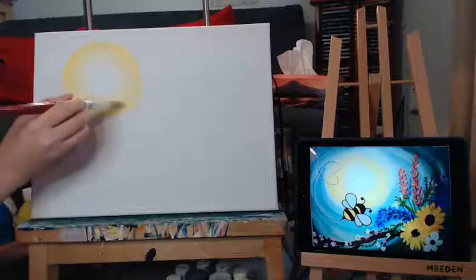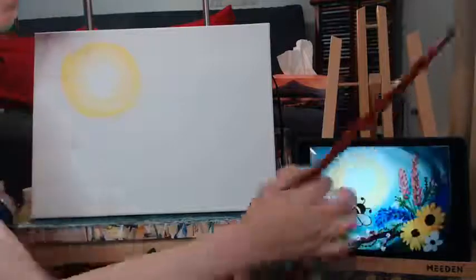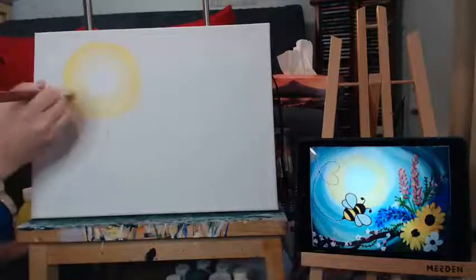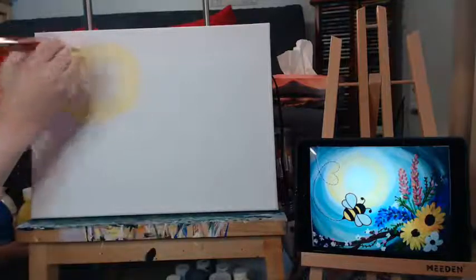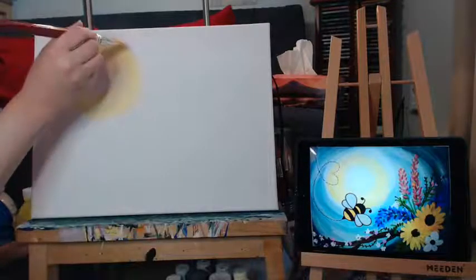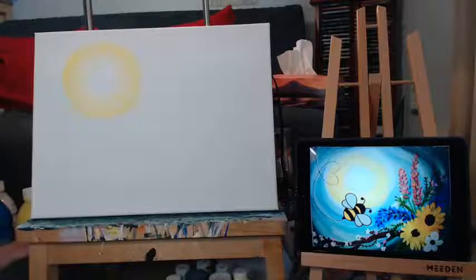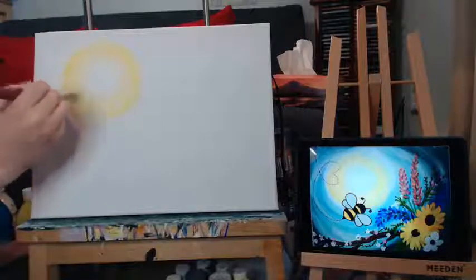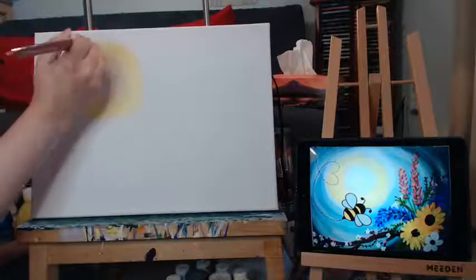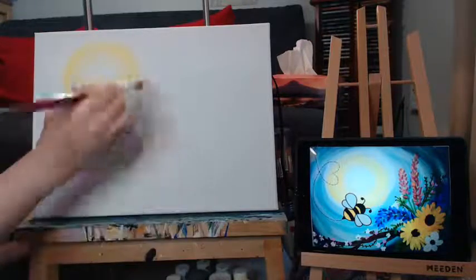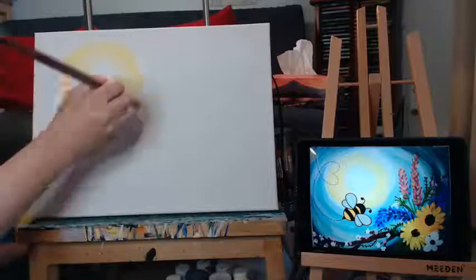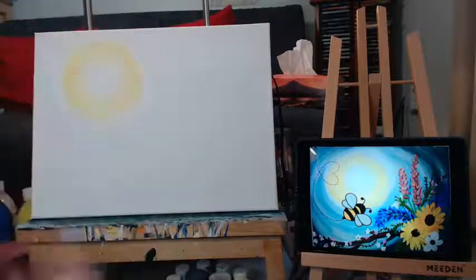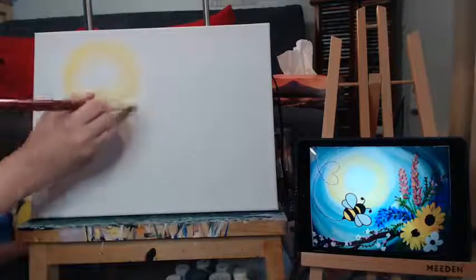And I'm going to use white paint to keep... now I'm putting a little bit of white back on top of that yellow. And I'm going to use white paint now on the exterior, again just to wet our canvas down. Okay, and then I'm going to get some yellow and go on top of that now.